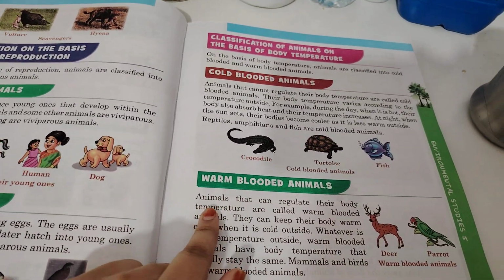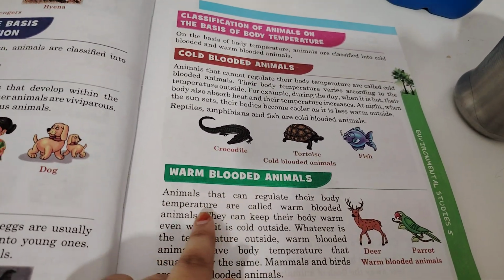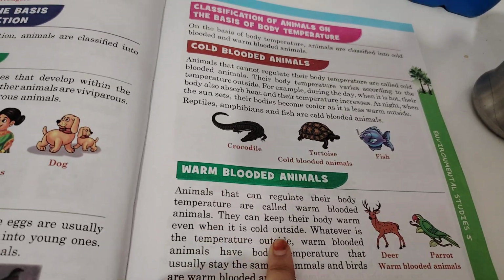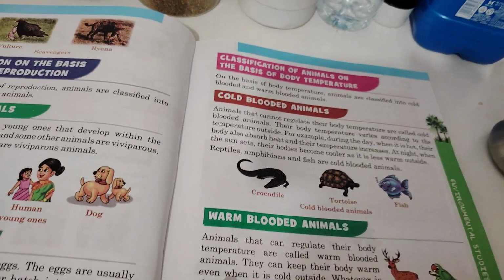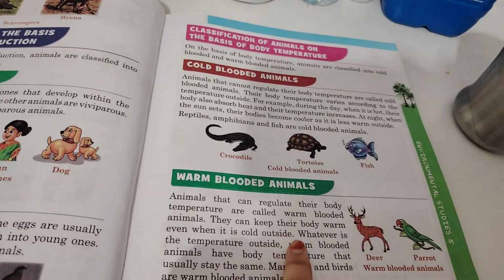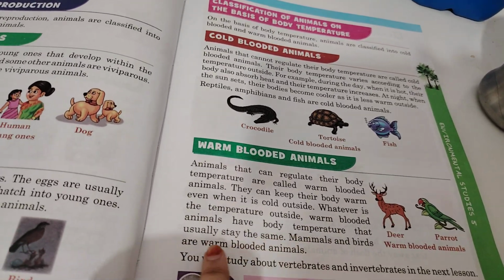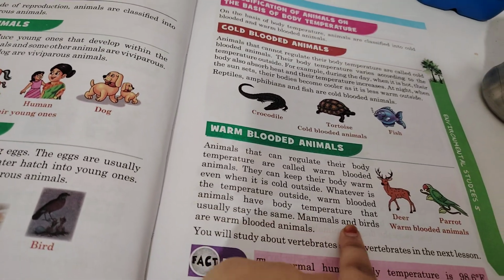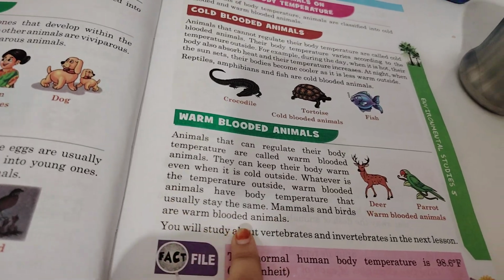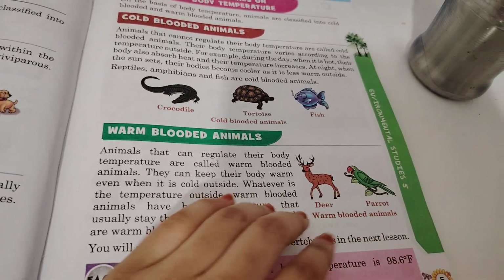Warm-blooded animals. Animals that can regulate their body temperature are called warm-blooded animals. They can keep their body warm even when it is cold outside. Whatever the temperature outside, warm-blooded animals have a body temperature that usually stays the same. Mammals and birds are warm-blooded animals. You will study about vertebrates and invertebrates in the next lesson.